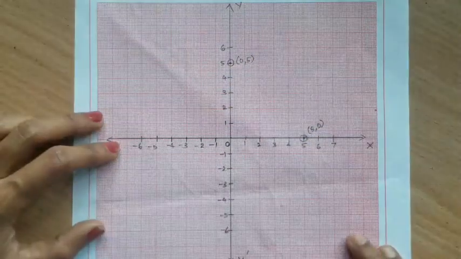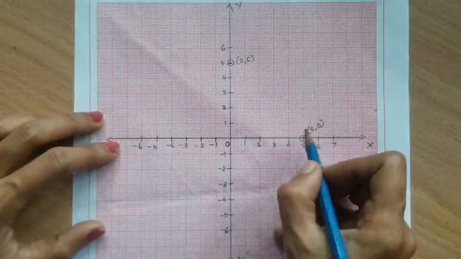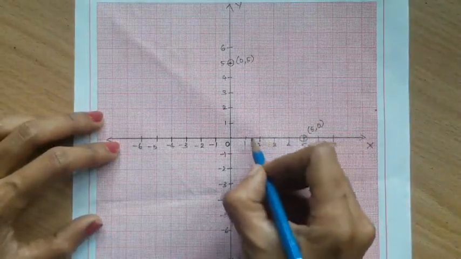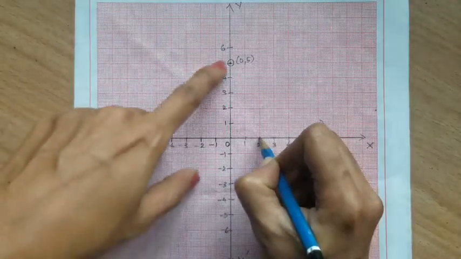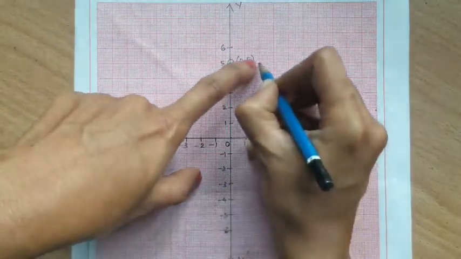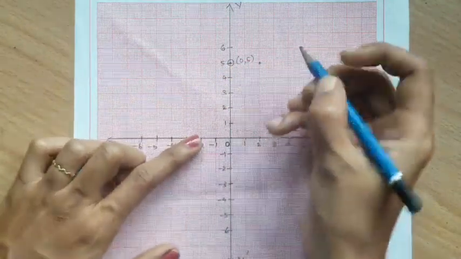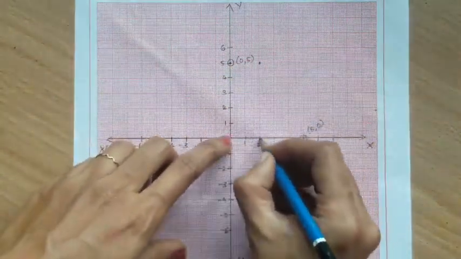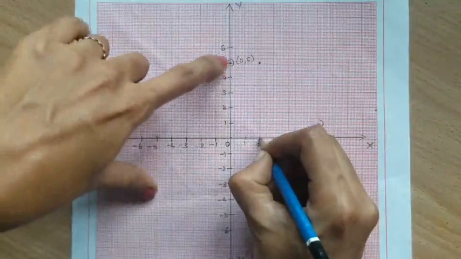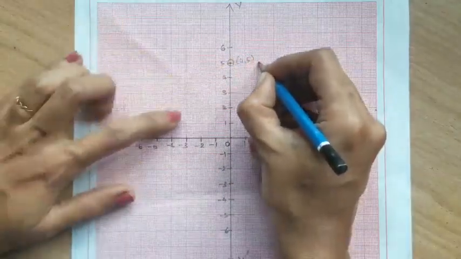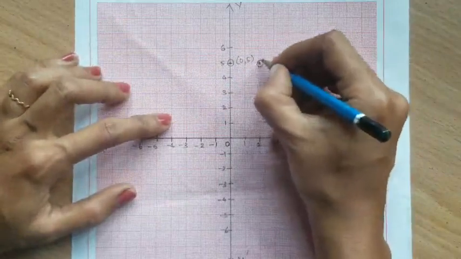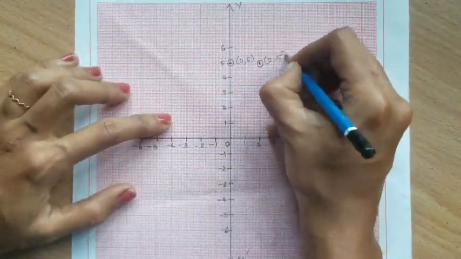The third point is (2, 5). This is also positive. So where is 2? X-axis 2, then y-axis 5. The intersecting point will be this one, isn't it? (2, 5). This is 2 for the x-axis, 5 for the y-axis. Then connect those two lines, you will get an intersecting point. This is the point (2, 5).